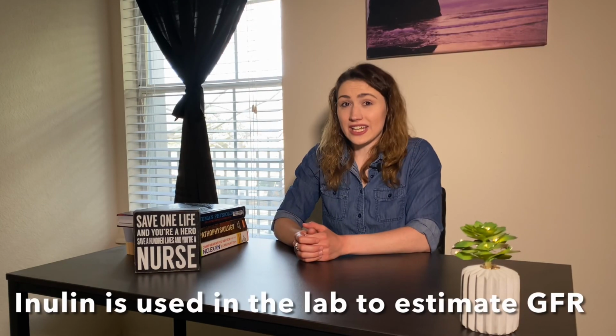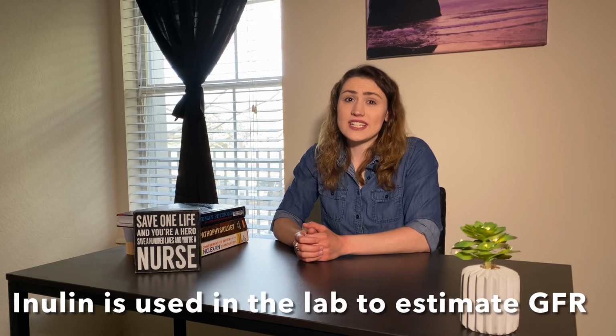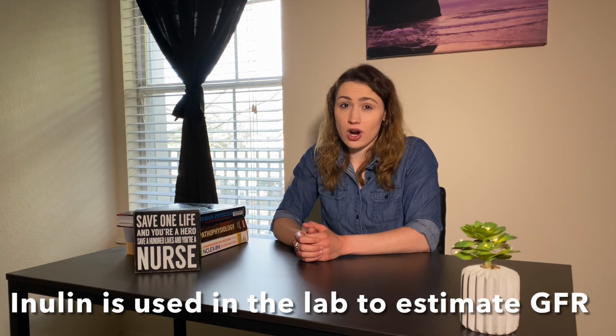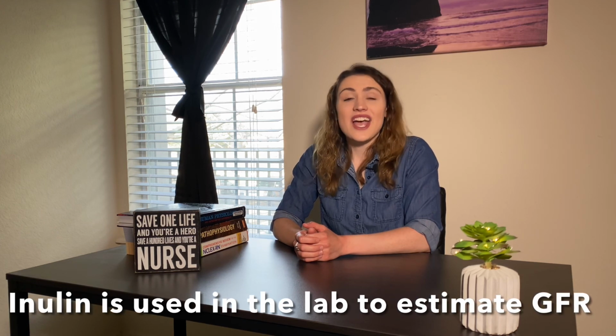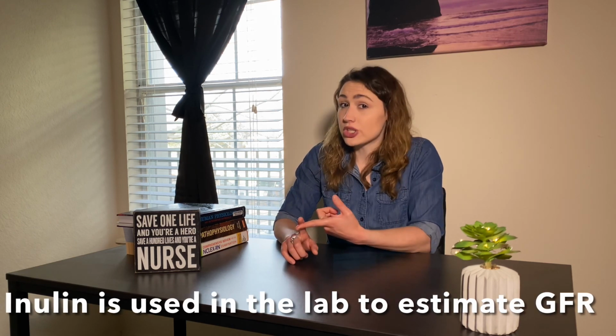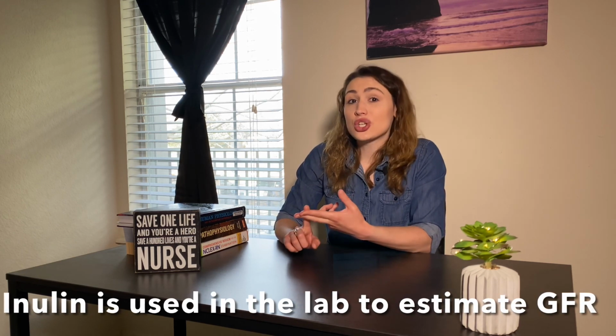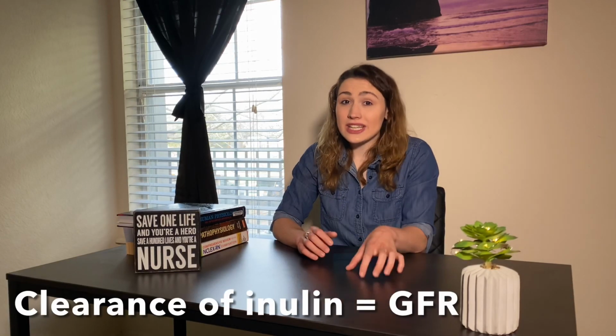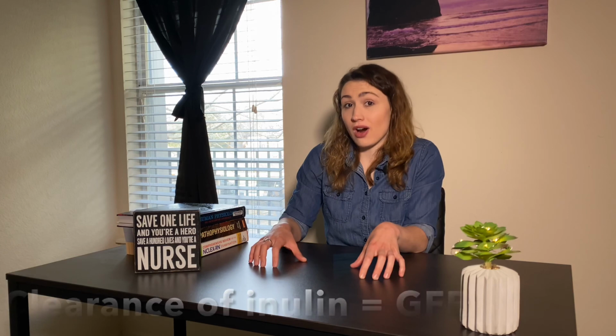So inulin is a polysaccharide that scientists use to estimate GFR in lab settings. The reason that they use this substance is because it's freely filtered and neither secreted nor reabsorbed. And so its clearance equals GFR.